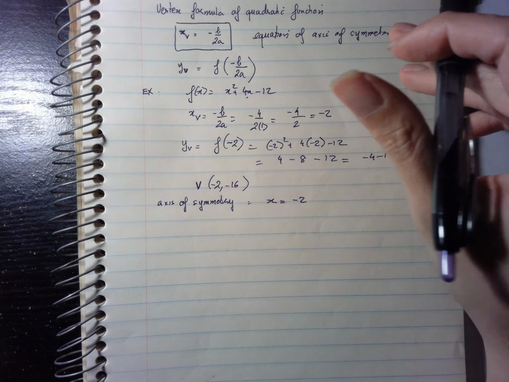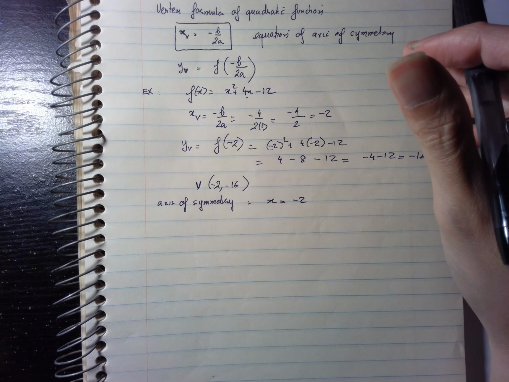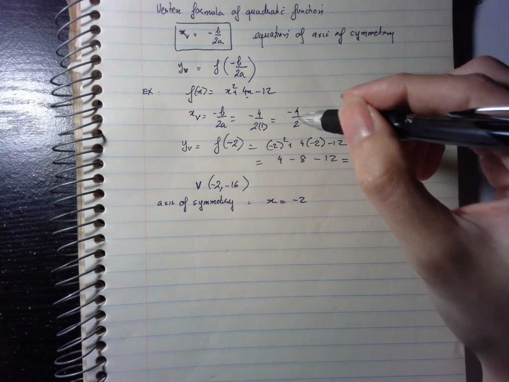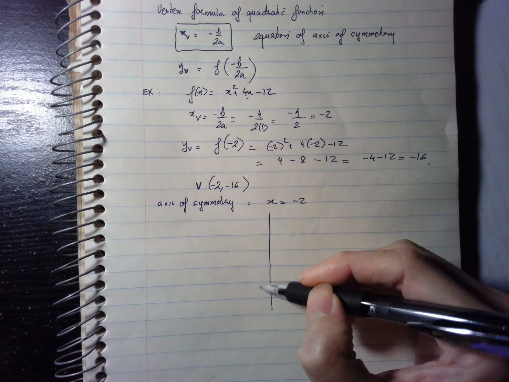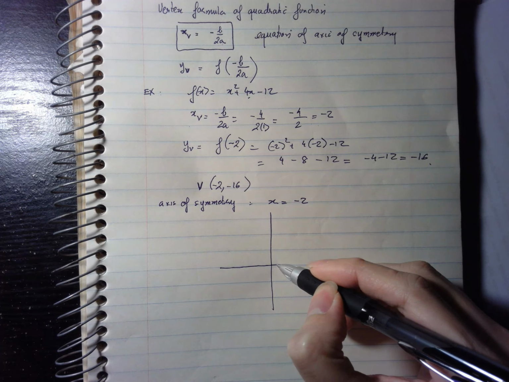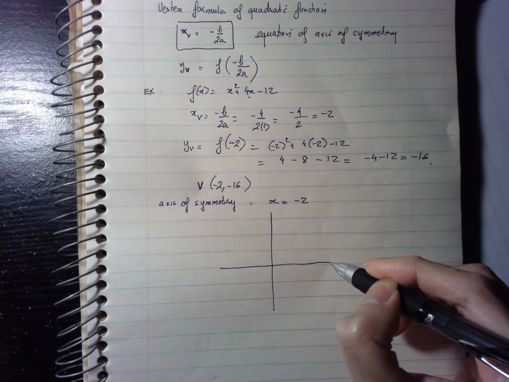Well, I guess I'll just go ahead and use this for graphing. I cannot scale it because it's negative 12, so I just mark negative 12.